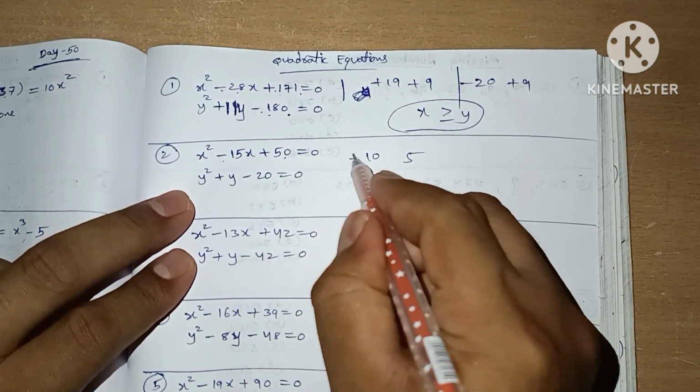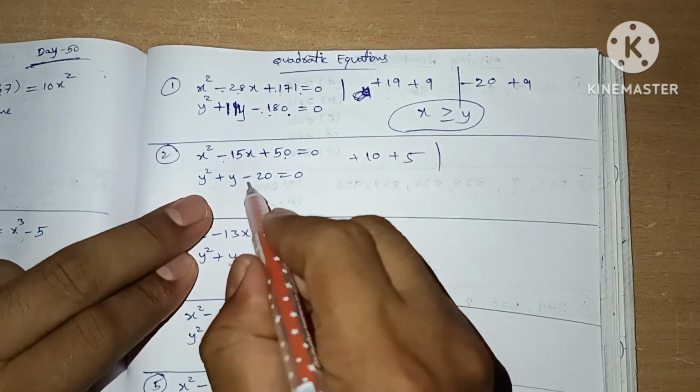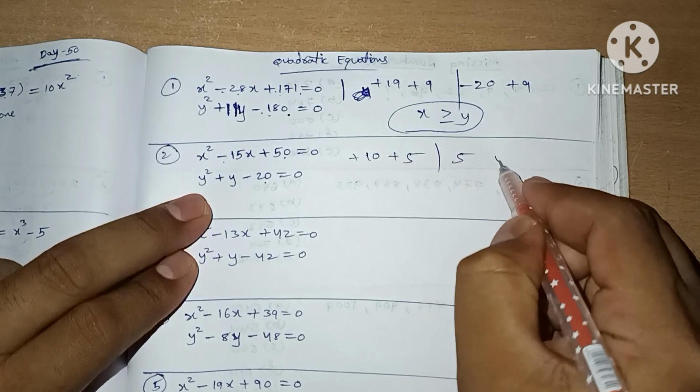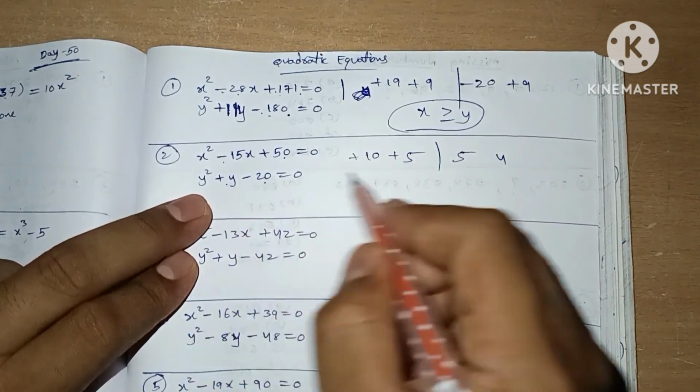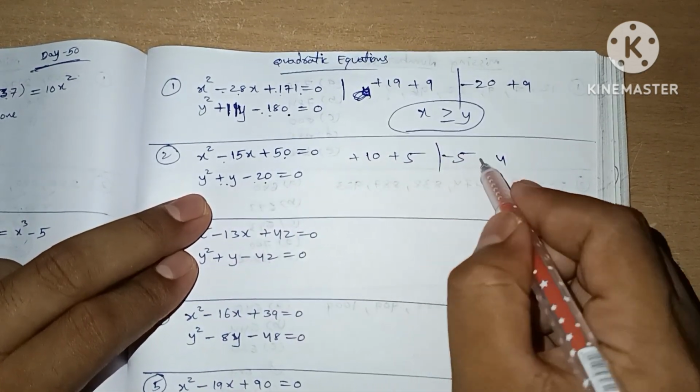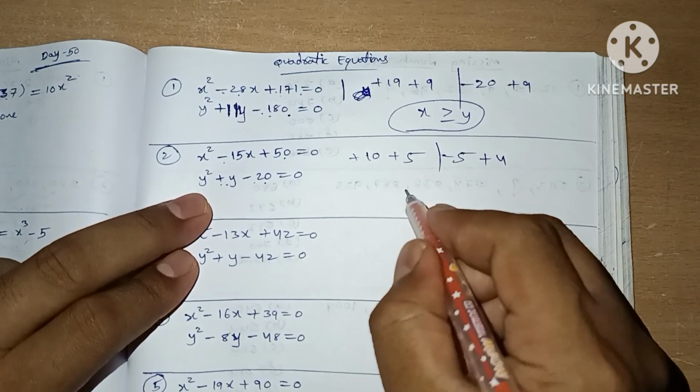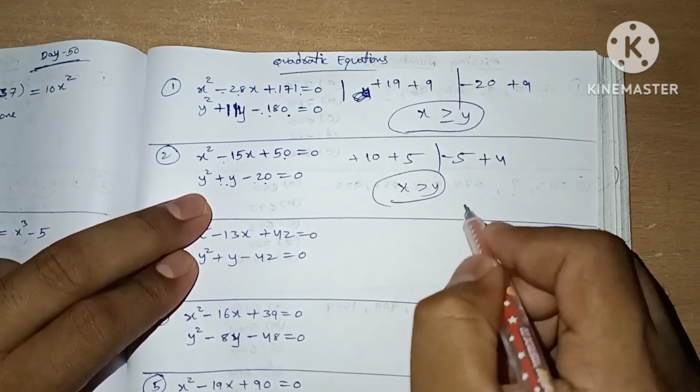Minus and plus means the roots are both positive. Here 20 means 5 4 times is 20. By subtracting we get 1, and plus and minus means minus and plus are the roots. Now by comparing these two, it is clear that x is greater than y.